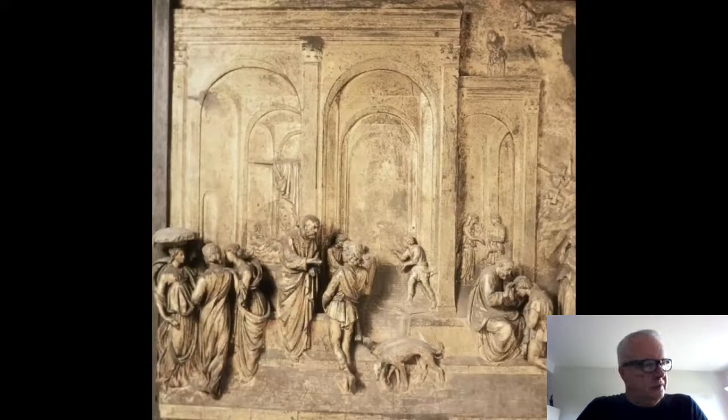The first application of the costruzione legittima to sculpture is the so-called Gates of Paradise by Lorenzo Ghiberti, his second set of doors on the Florence baptistry in 1425.